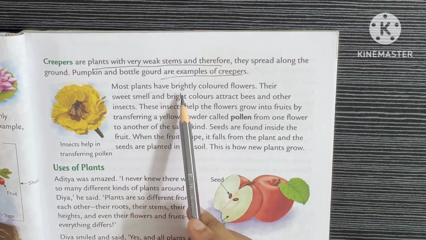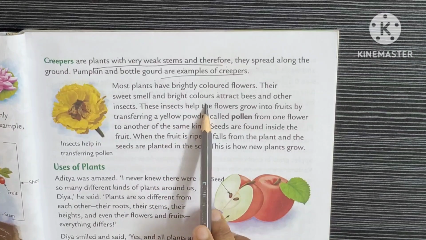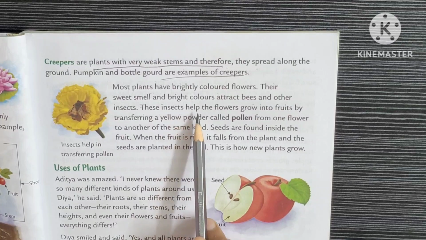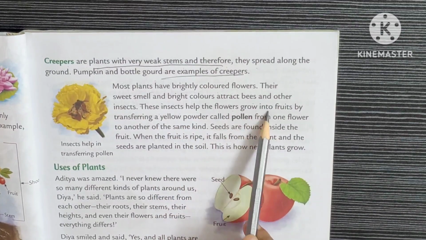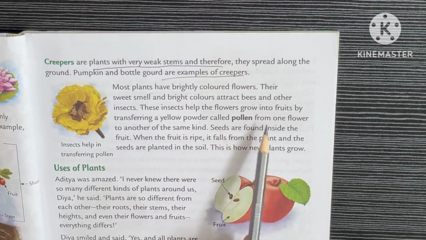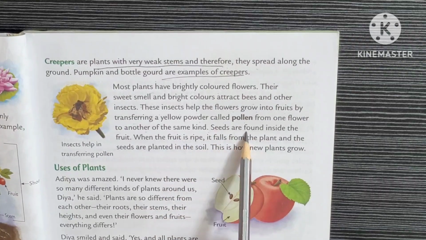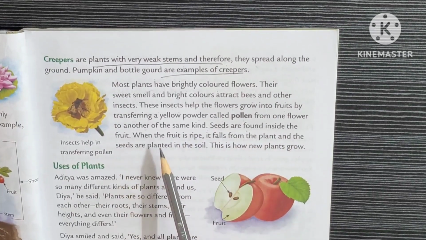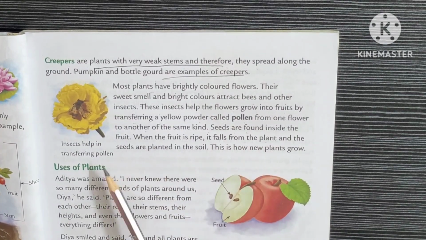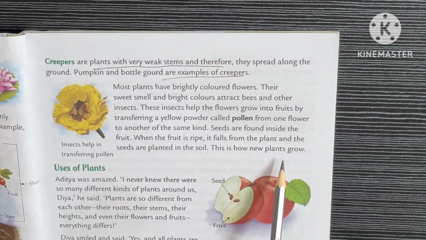Most plants have brightly colored flowers. Their sweet smell and bright colors attract bees and other insects. These insects help the flowers grow into fruits by transferring a yellow powder called pollen from one flower to another of the same kind. Seeds are found inside the fruit. When the fruit is ripe, it falls from the plant and the seeds are planted in the soil. This is how new plants grow.